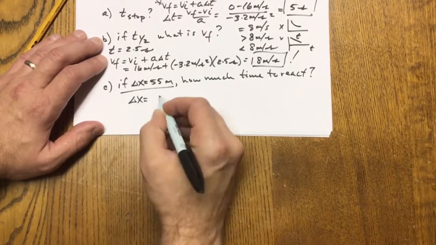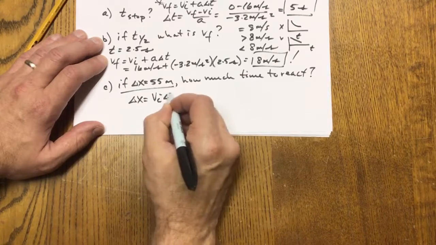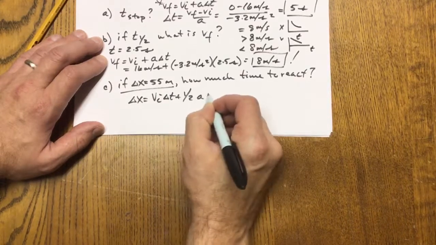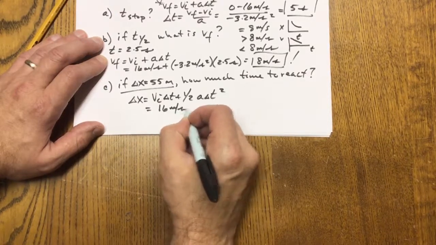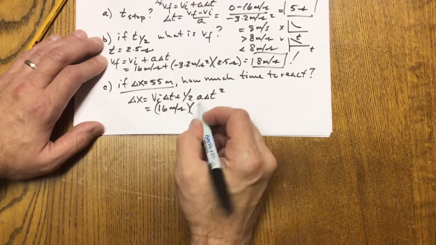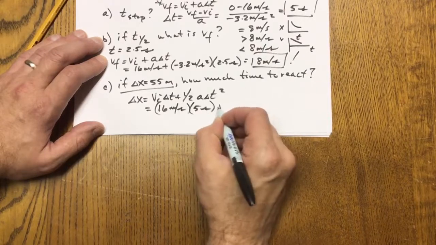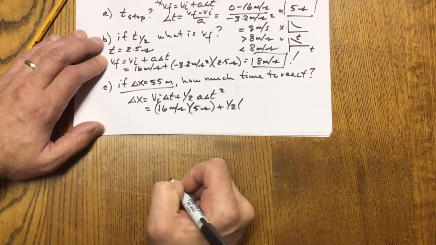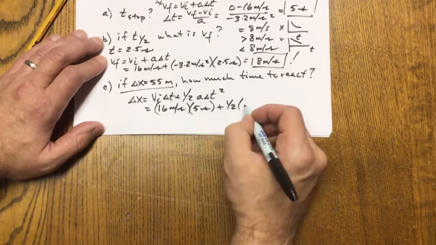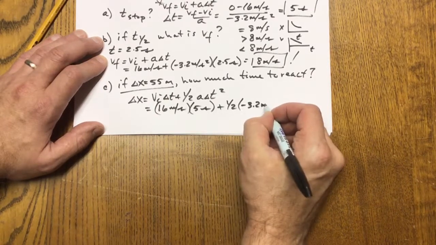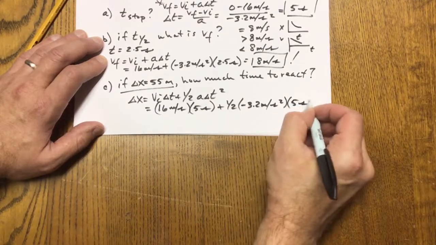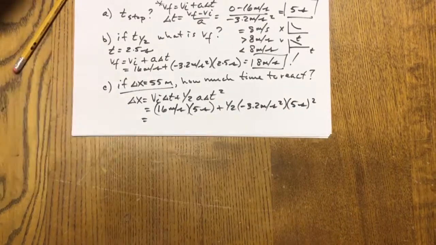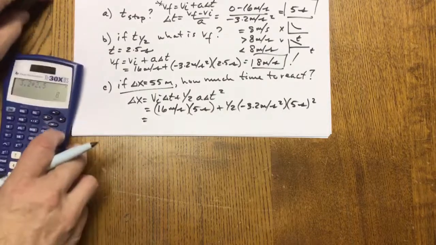So my delta x being equal to Vi delta t plus 1/2 A delta t squared being equal to 16 meters per second times 5 seconds plus 1/2. Watch that sign. Otherwise it's going to go further than it should. Negative 3.2 meters per second squared times 5 seconds all squared. Okay. So what do you get?